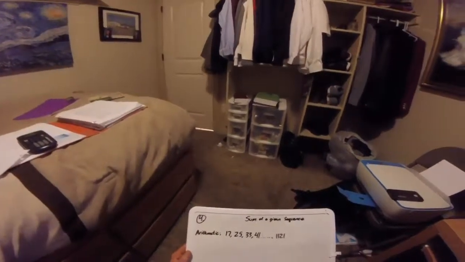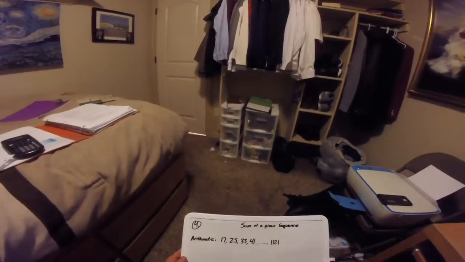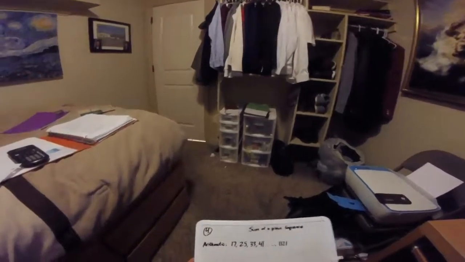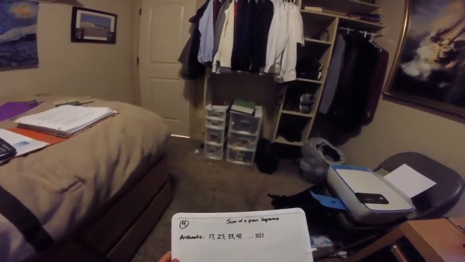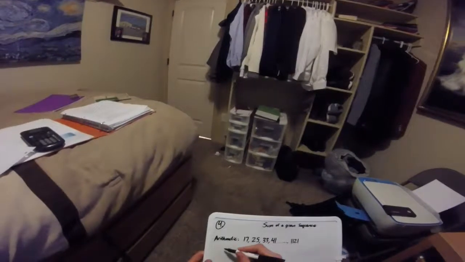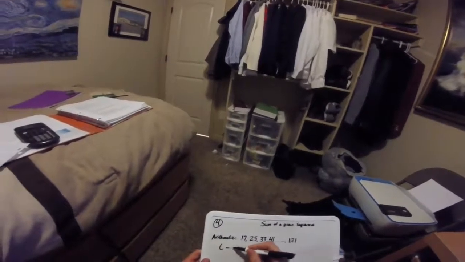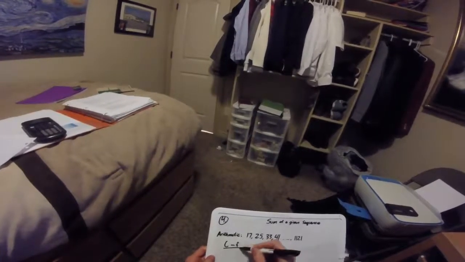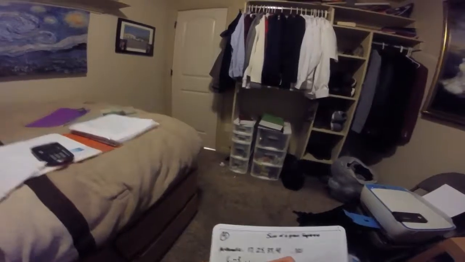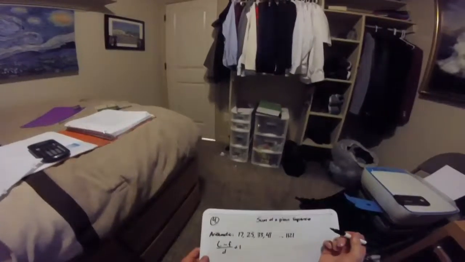Okay, so this objective number 4, under Unit 4, I'm going to be going over the sum of a given sequence. So this is also a correction on finding the number of terms in an arithmetic sequence. So what I'll do is I'll take the last term minus the first term divided by the difference and then add 1. What I did last time is I didn't divide by the difference, which is a key part of that.